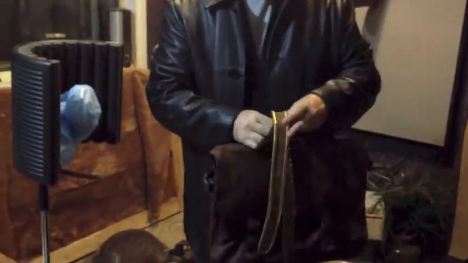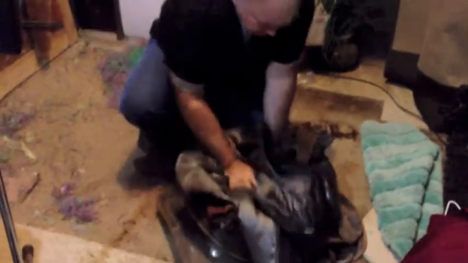Grab some belt, which has a nice sounding buckle, and then saddle like this. I'm going to put the jacket on top of it, and then we can do the horse, for example.